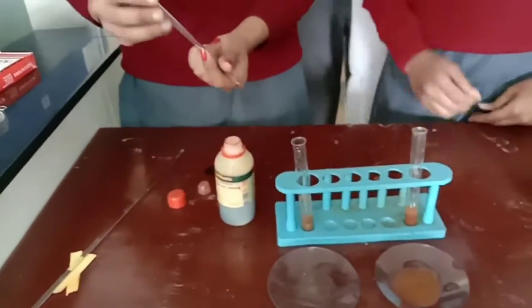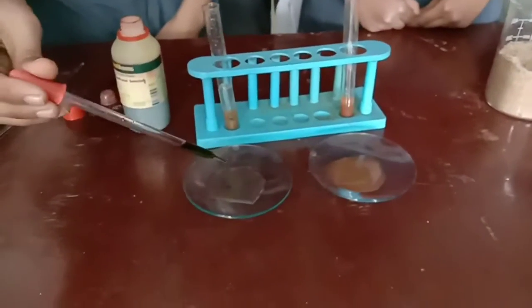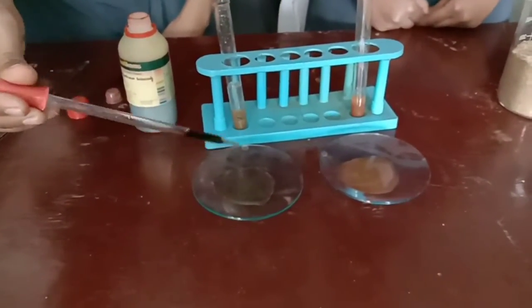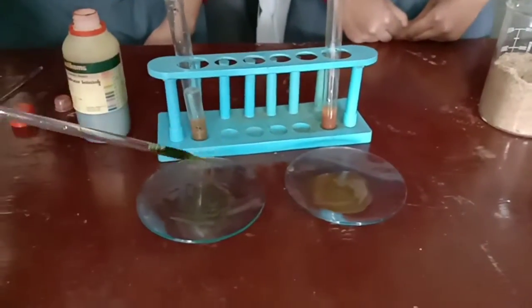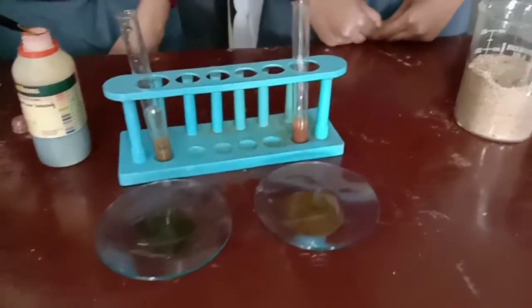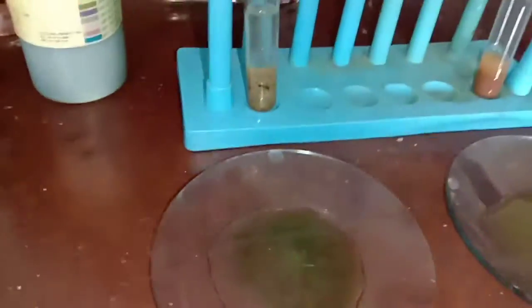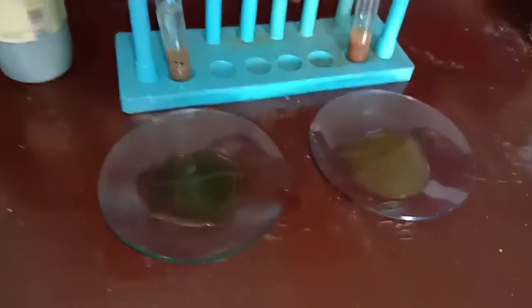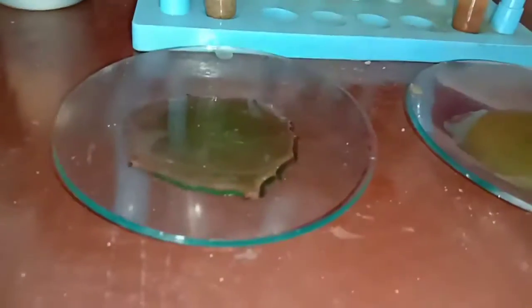With the help of a dropper, we'll add 2 to 3 drops of this pH solution into our sample which we have taken in this watch glass. Now you can see the color change in both the samples.